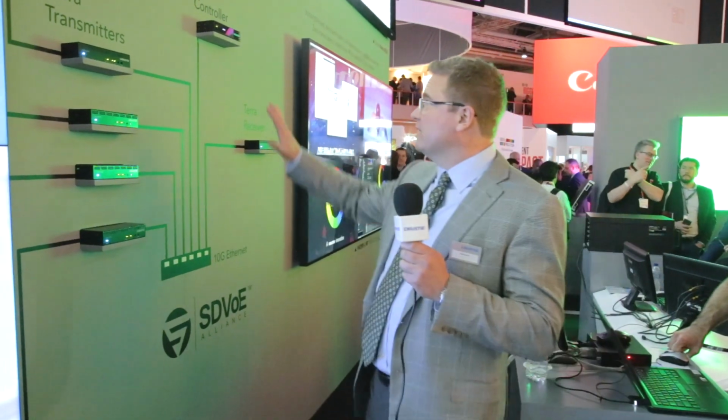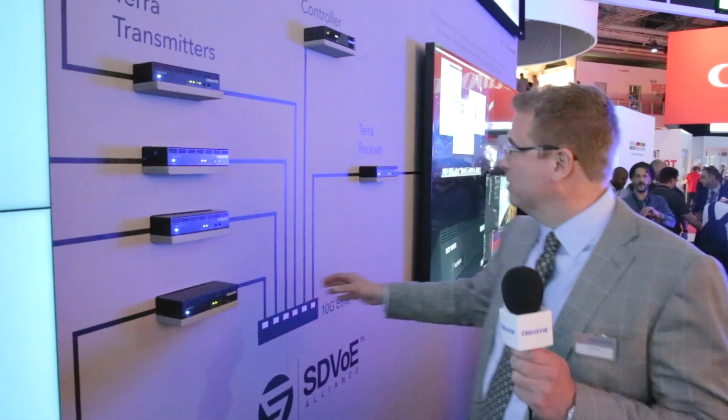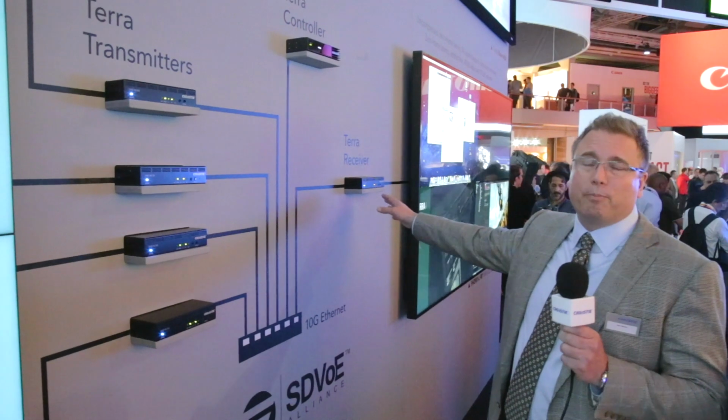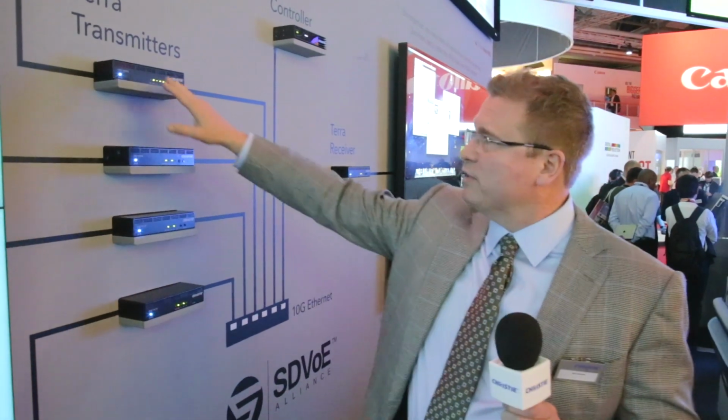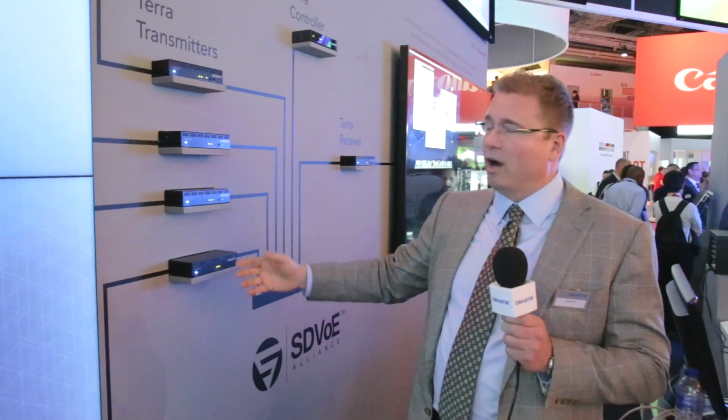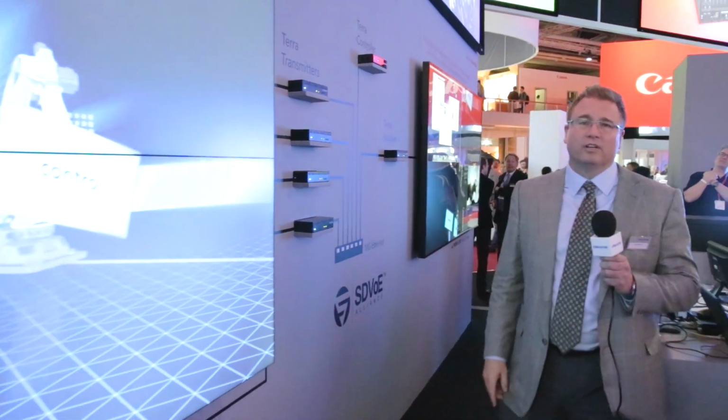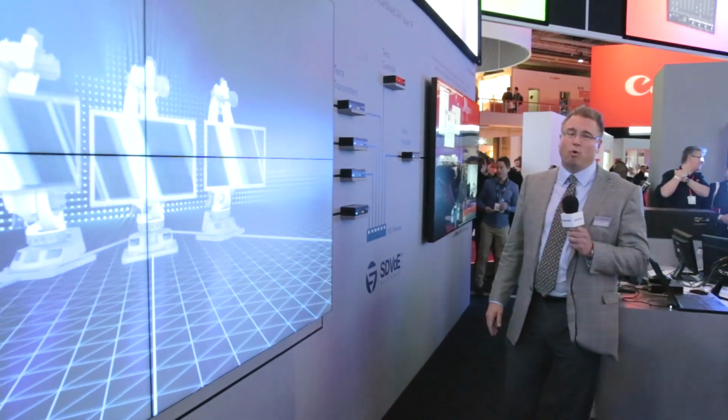Take a look at a system that we've mapped out on this display wall, and we're showing 4 Terra transmitters. We have a Terra receiver that's operating in multi-view mode, and we have a Terra controller. These 4 Terra transmitters are being fed 4 unique sources from a Pandora's Box server, and each one of those sources is actually being presented also on these 4 flat panels on the left side of this wall.